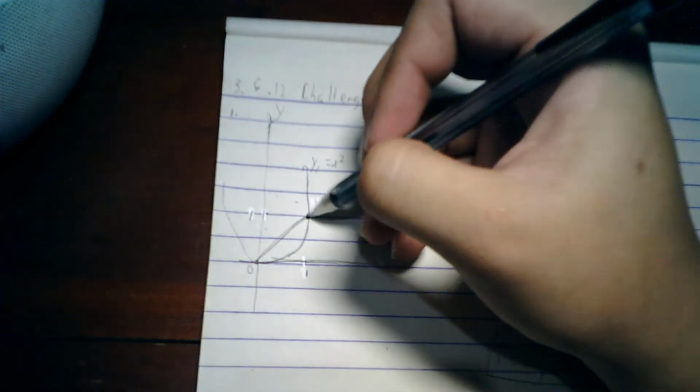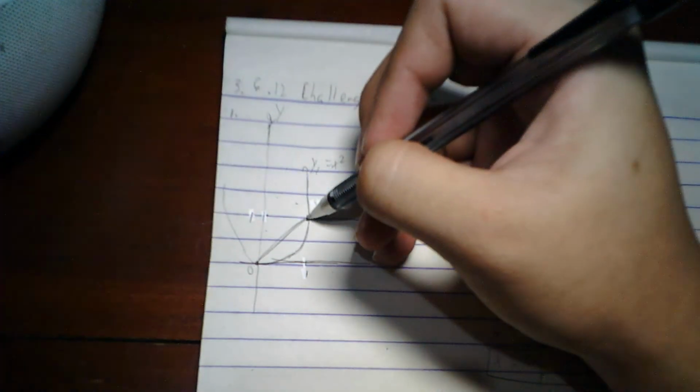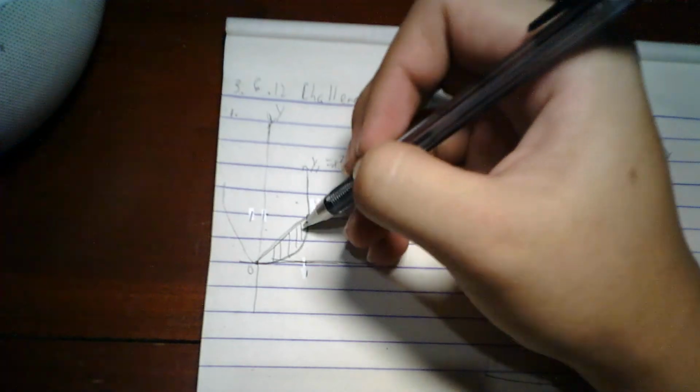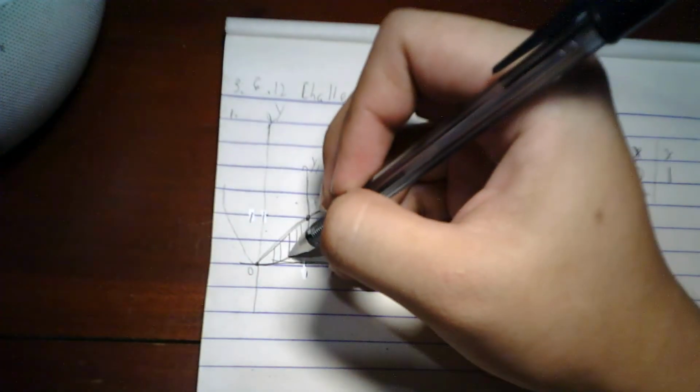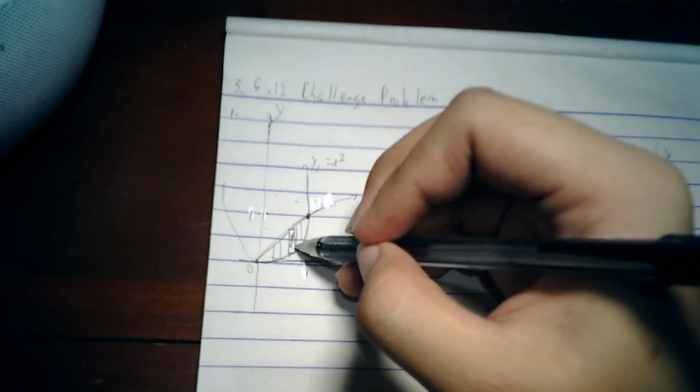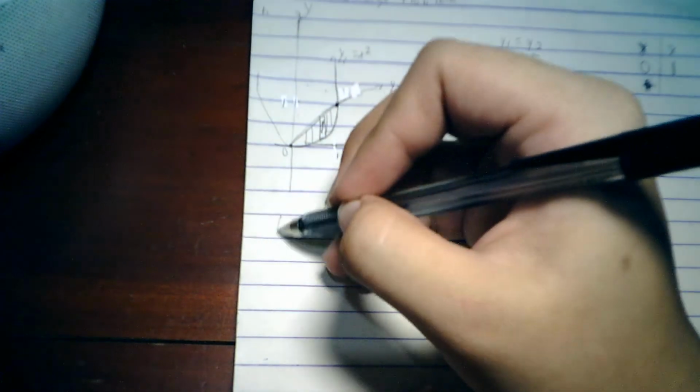So the points of intersection are (1, 1) and (0, 1). And then we shade here. Then we put the vertical strip here. Let's say here, vertical strip.